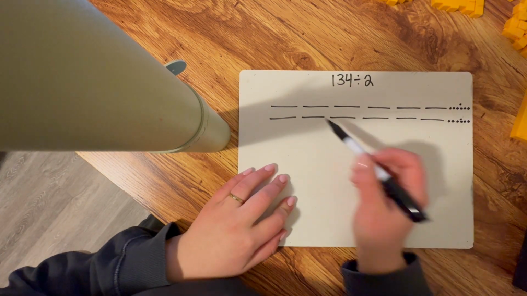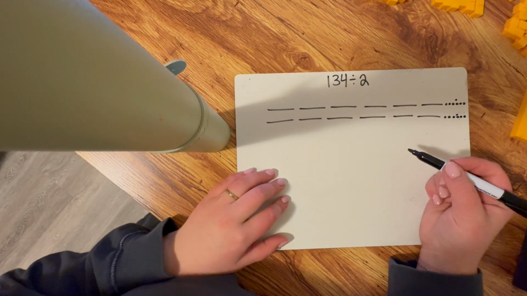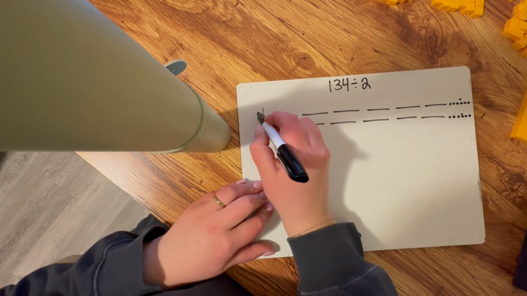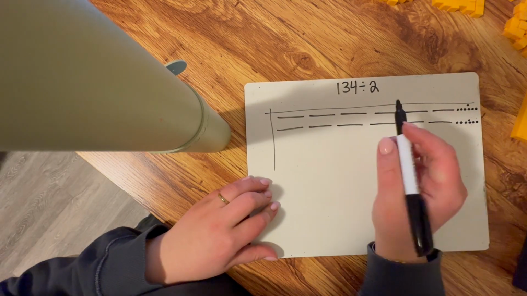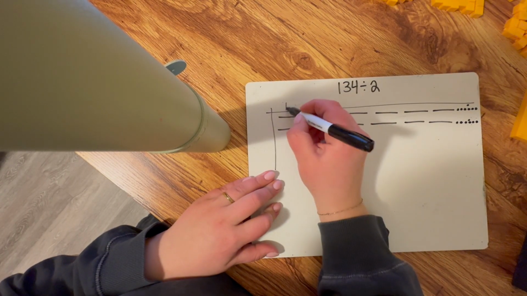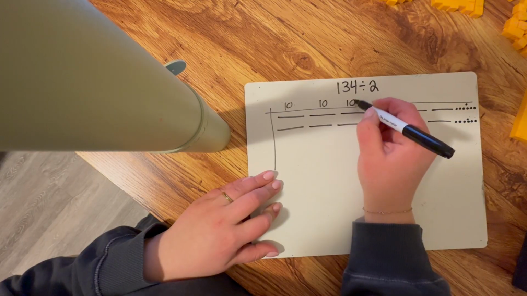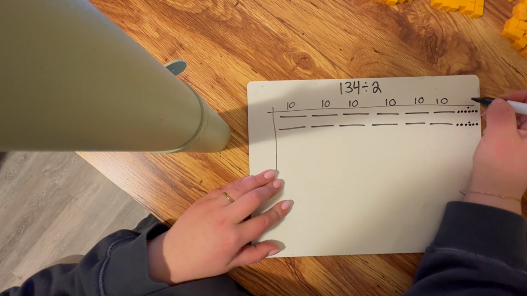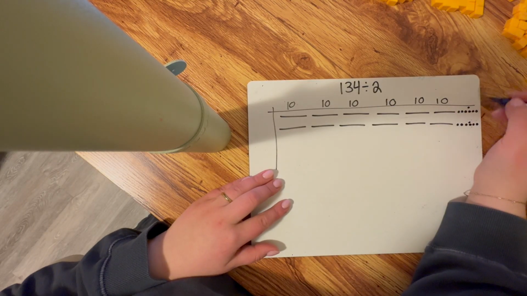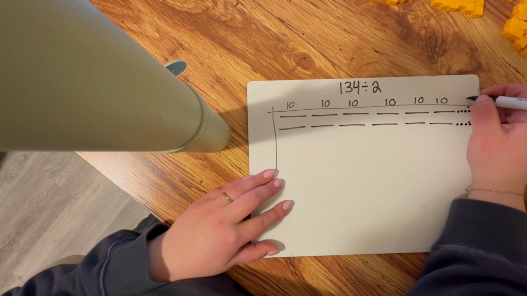Now to show what this means with numbers, it would look like this if we make our array model more concrete. So here I have 10, 10, 10, 10, 10, 10, and then I have 7 ones. I don't have enough room to write 7 ones, so I'm just going to write 7.